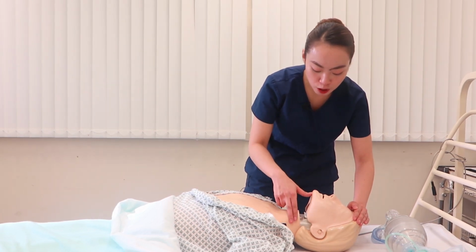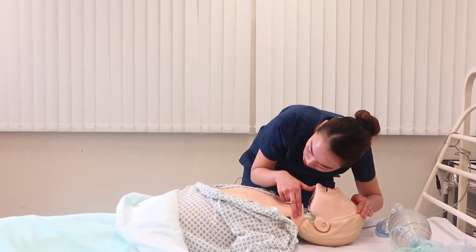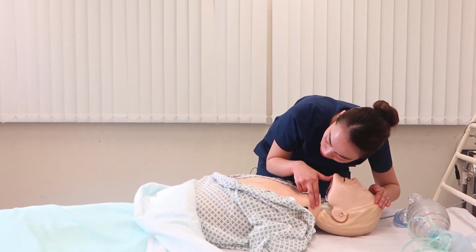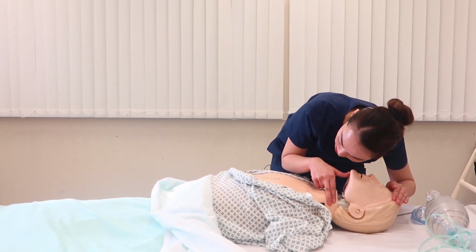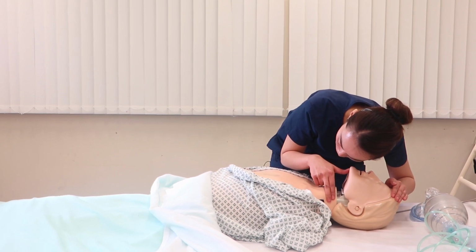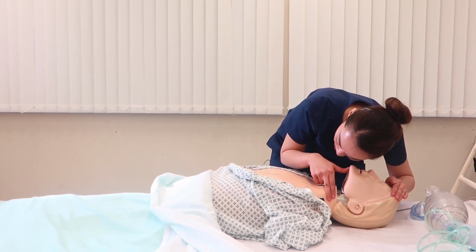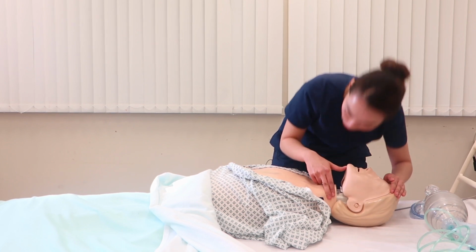I'm now going to perform the look, listen, and feel approach by hovering the side of my face towards the patient's mouth and nose, simultaneously checking for the rise and fall of the chest, listening for breath sounds, and feeling the carotid pulse for up to 10 seconds. 1, 2, 3, 4, 5, 6, 7, 8, 9, 10. There are no signs of life.